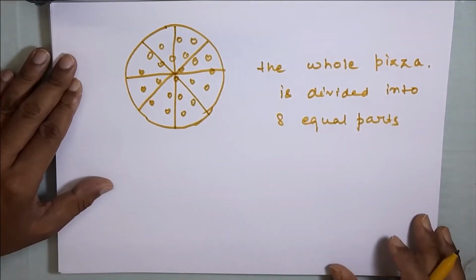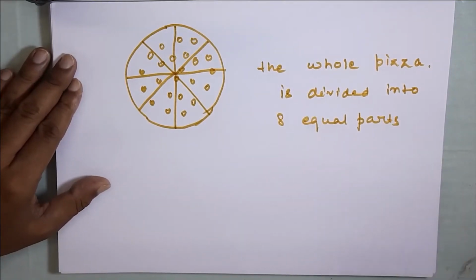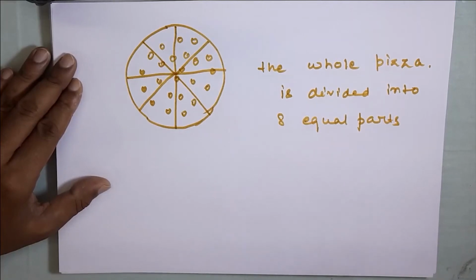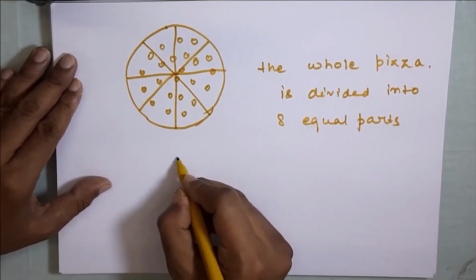Now we have started consuming the pizza and we have consumed 3 equal parts out of 8 equal parts. So let me draw that for you.